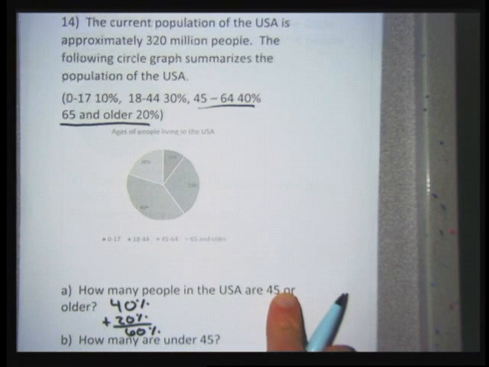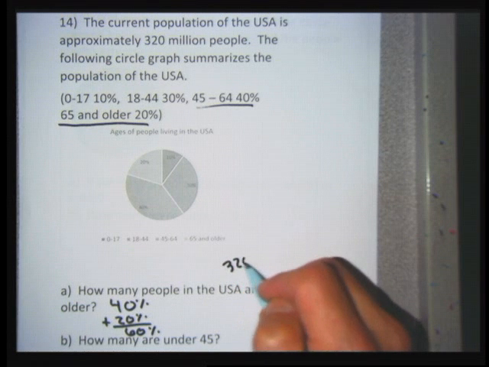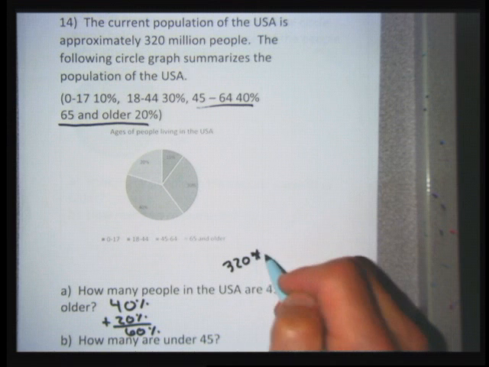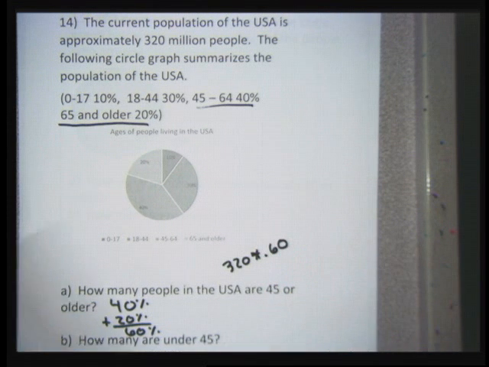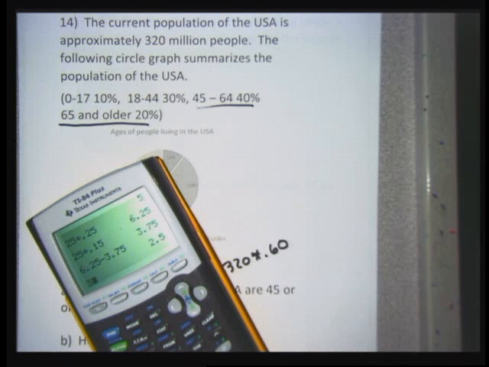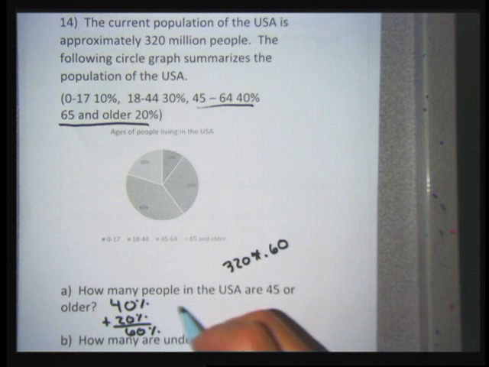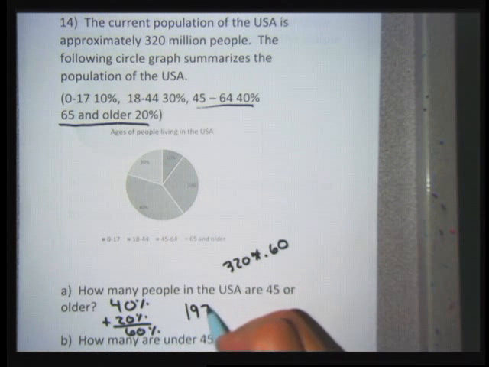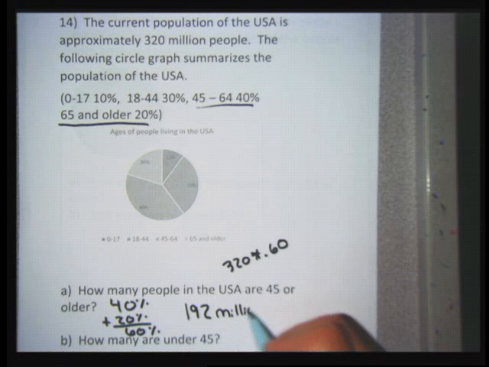And how much is that? Well, there are 320 million people in the United States. So if you take the 320 million people, multiply it by the 60% as a decimal, that will translate that to a number. So now I'm just going to go 320 million times 0.60, and that's going to give me 192 million people in the United States that are 45 or older.